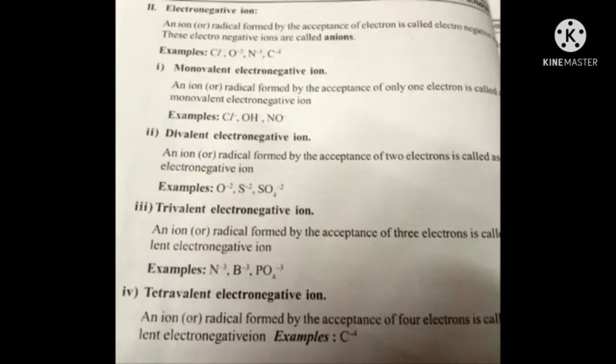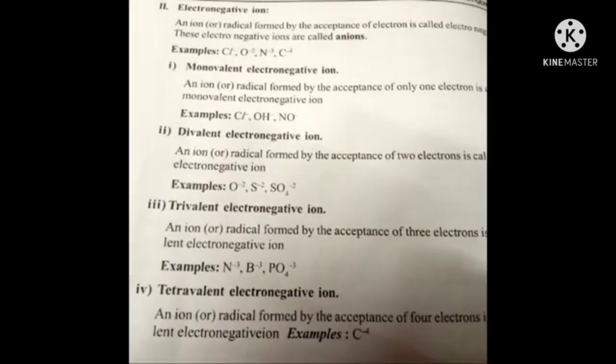Now similarly, not only for cations, for anions also the division is there, based on how many electrons it is gaining. If an atom gains 1 electron, it is a monovalent electronegative ion. If an atom gains 2 electrons, it is divalent.